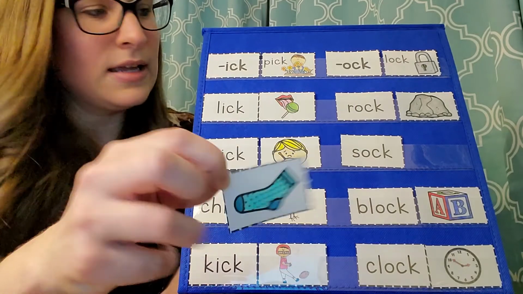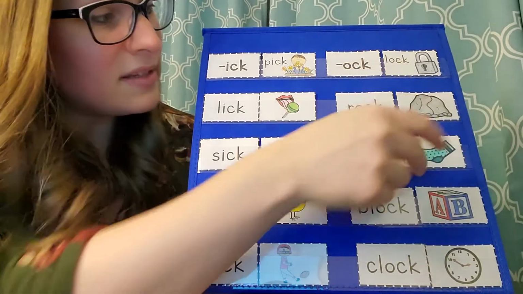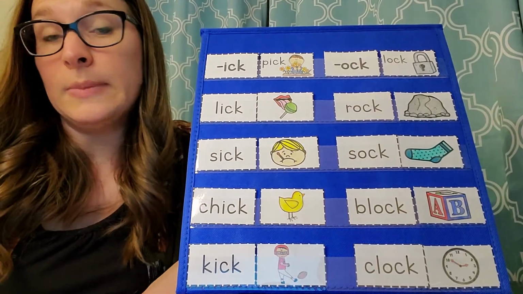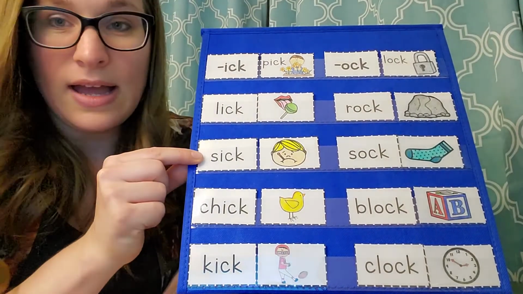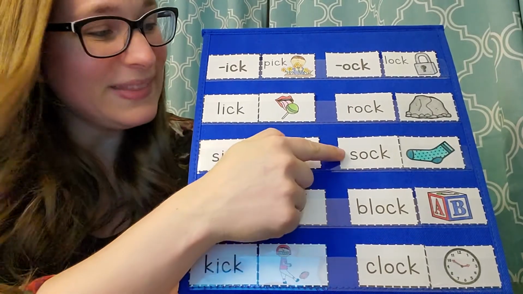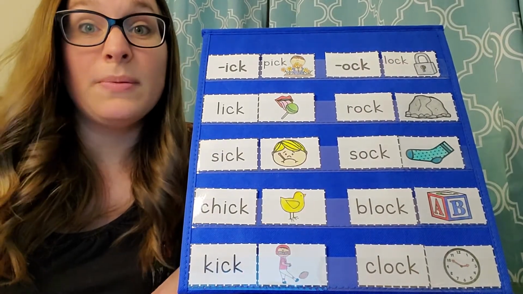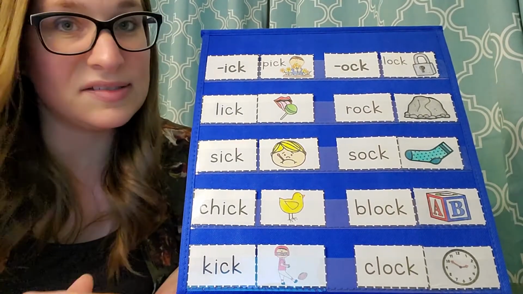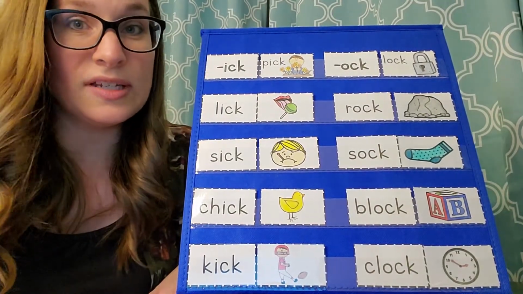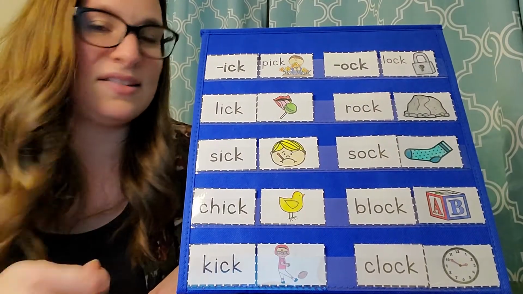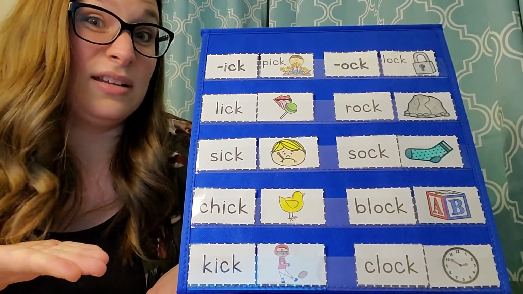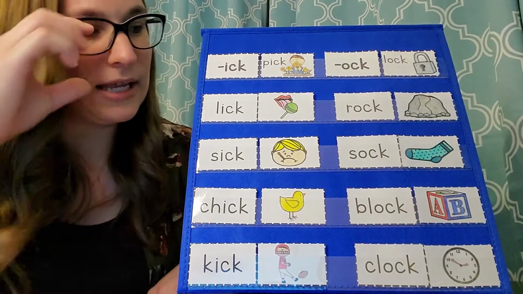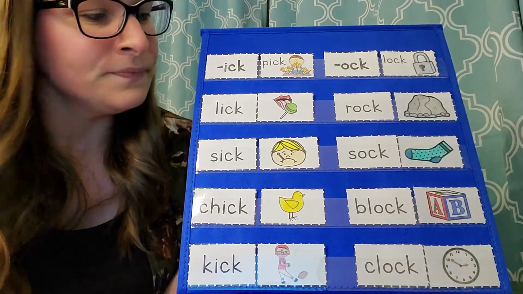And I want you guys to notice, like I've mentioned before, when you're doing your sort, you don't just want to look at the beginning letter, because I see that sick and sock both begin with the S sound. If you say, I see an S, it could be either one. You have to look at the entire word, not just the beginning. You have to look at the word family too.